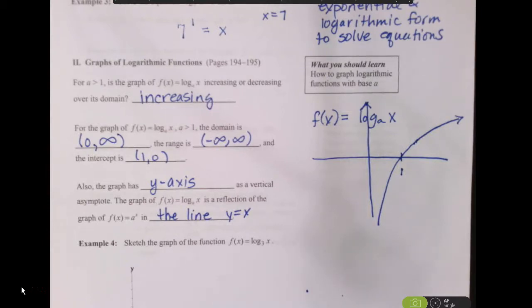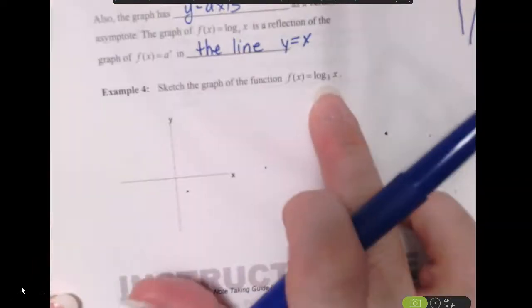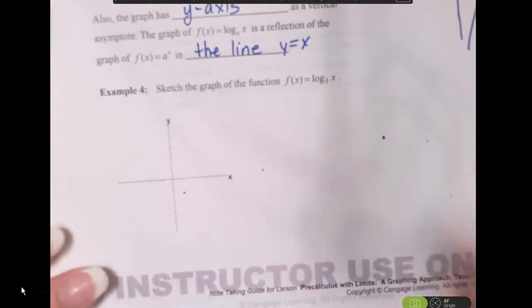So now I want to take a look at the graph of the function f of x equals log base 3 of x.